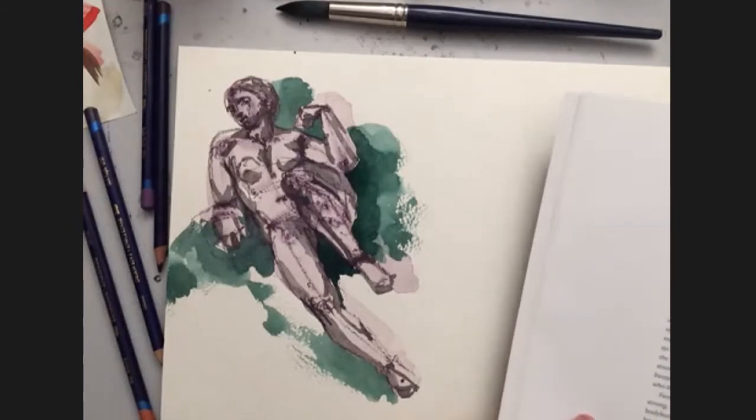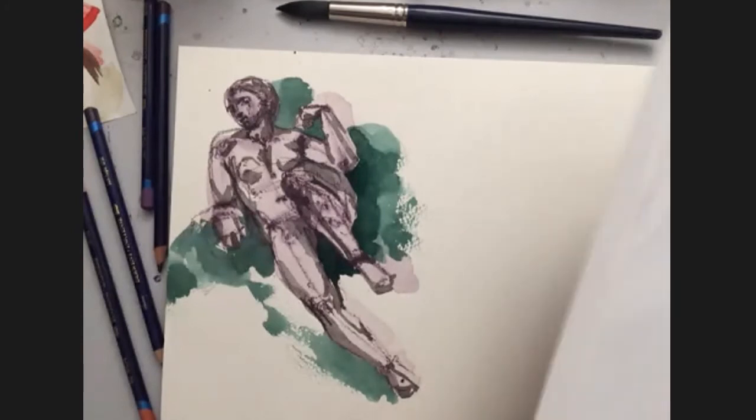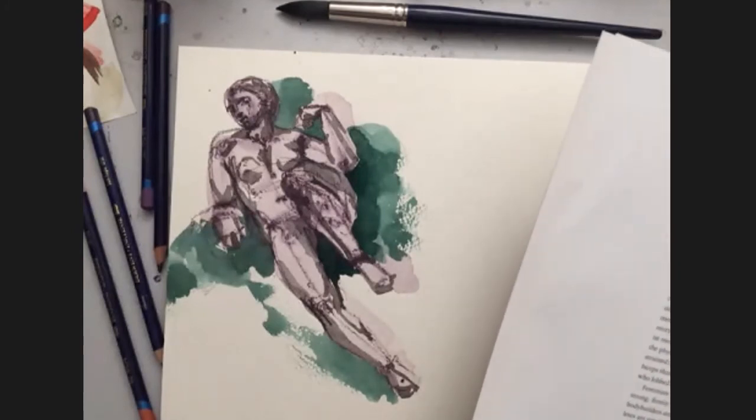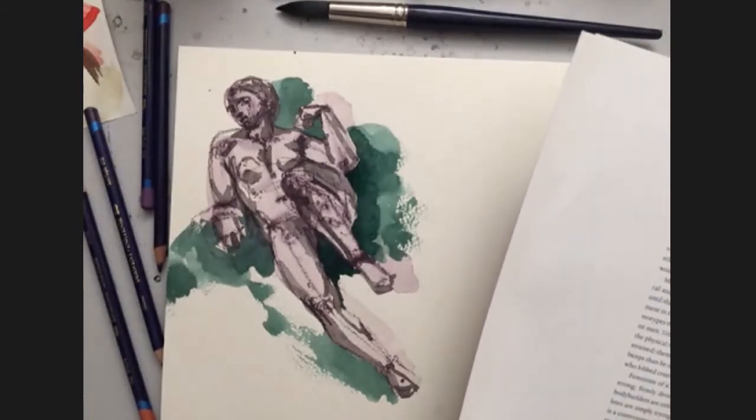Bye, Suzanne. Bye. Okay, so I'm going to read you this excerpt, and pardon my pronunciation again. English is not my first language. I'm going to try my best.